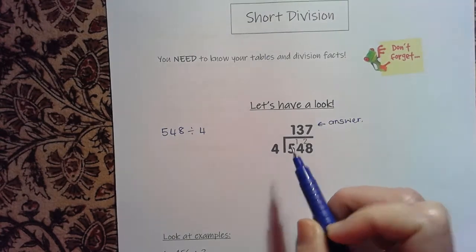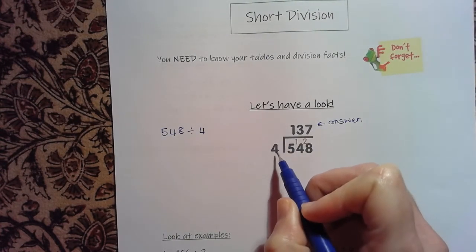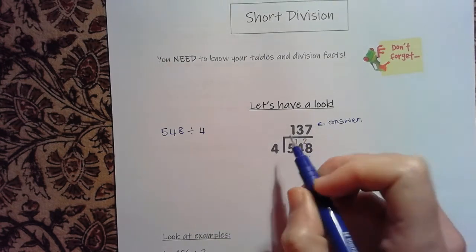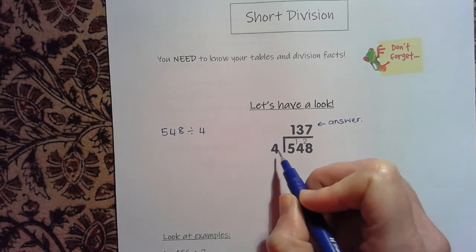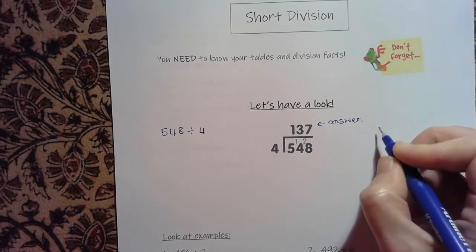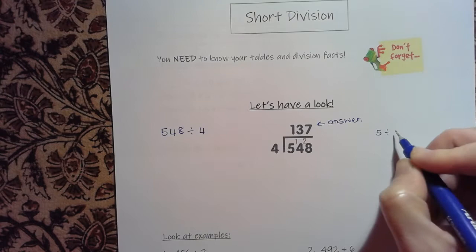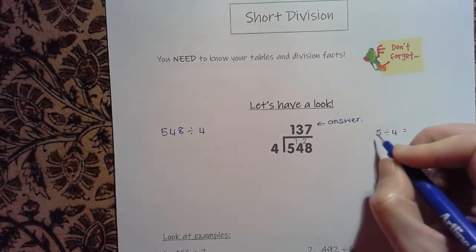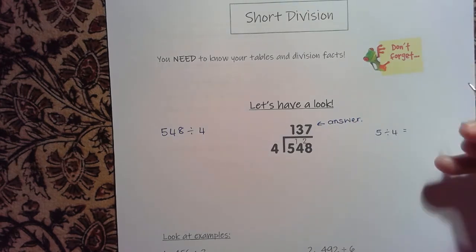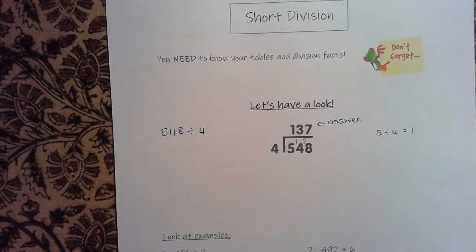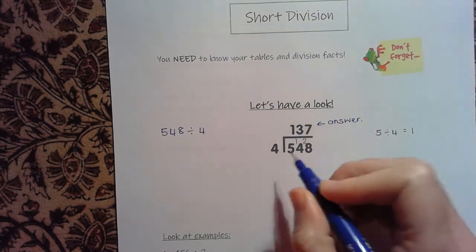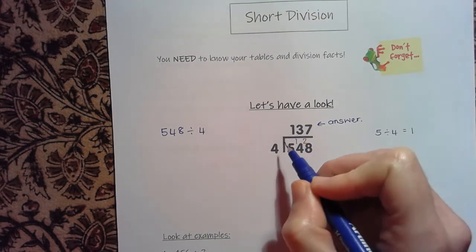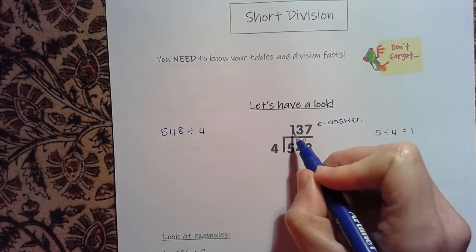Right, so let's look at how they did this. Normally we're going to do it one digit at a time. So first you ask yourself, can 4 divide into 5? Or you can write, can we say 5 divided by 4? Yes. How many times does 4 go into 5? How many 4s can you take out of 5? You will be able to take one 4 out, right? So that's why we've written the 1 at the top there. So that means 4 divides into 5 once.